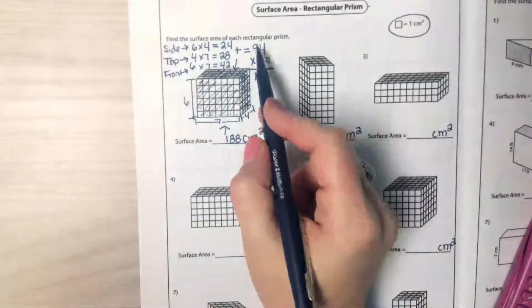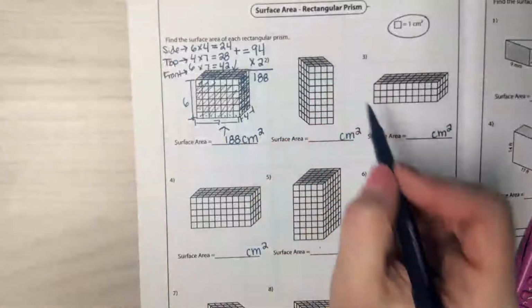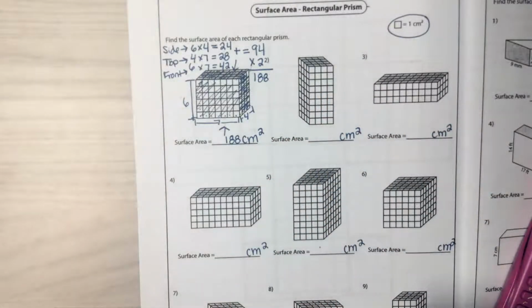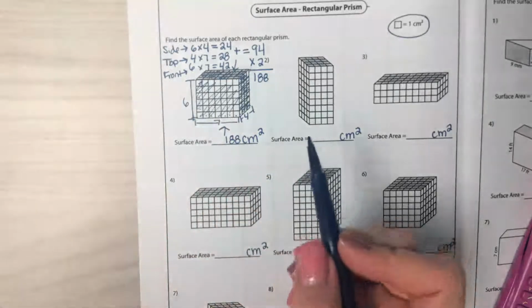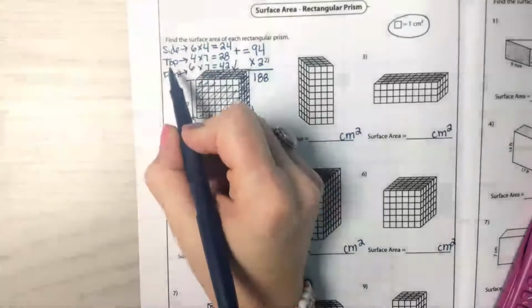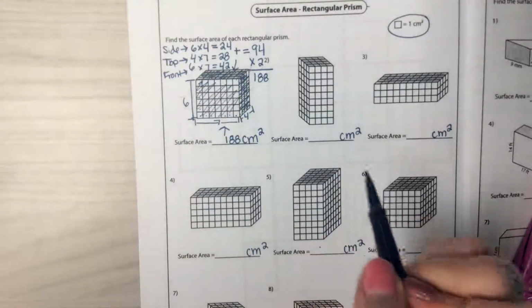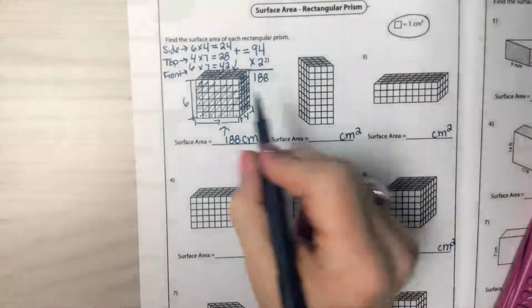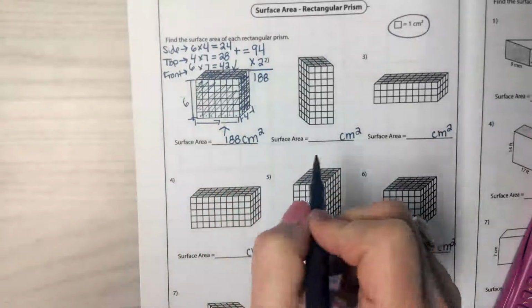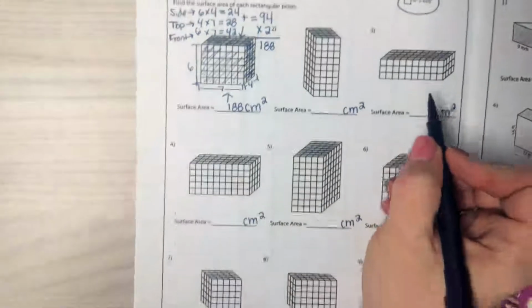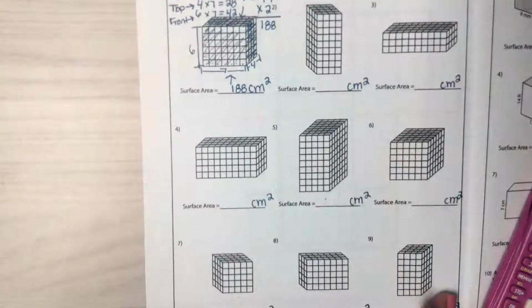If you can't fit the work here around these figures, feel free to use an extra piece of paper, but be sure to label them. I should be able to clearly see this is the work for number 1. Let's go ahead and look at number 2. If you need to pause this, you always can, okay? We're going to do these 3 together, and then you'll do these on your own.